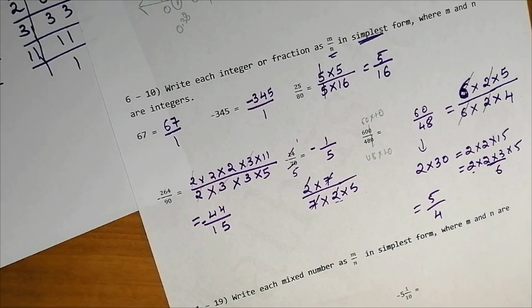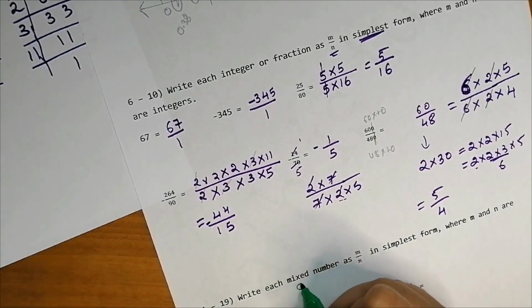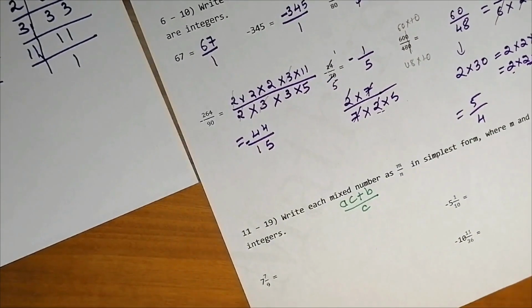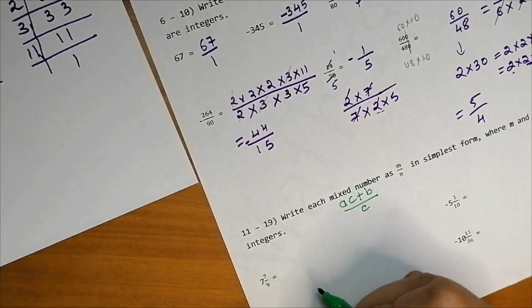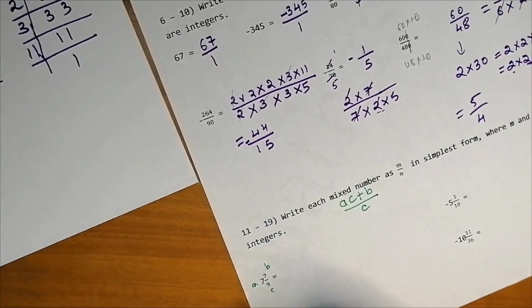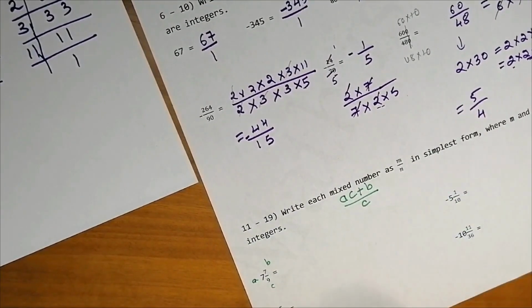Okay? Now what do we have next? We are asked about mixed numbers, you know, the formula AC plus B over C. You have to use this formula and solve everything. So let's get started. So first one we have is 7 over 9, right? So this is A, this is B, this is C, you know that. I'll just do this once, the rest you know. I won't be writing A, B, C each time, okay?